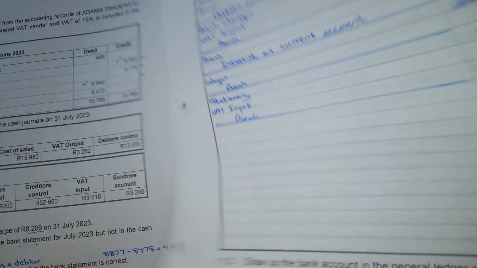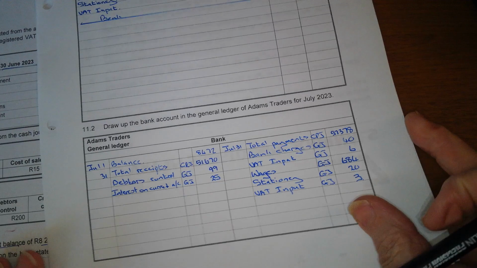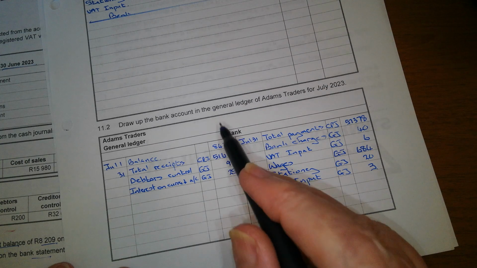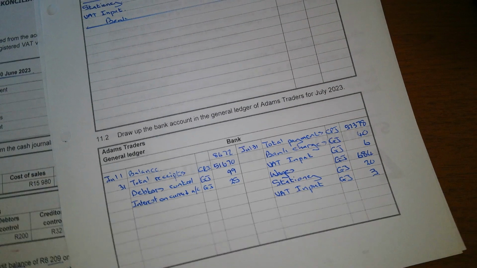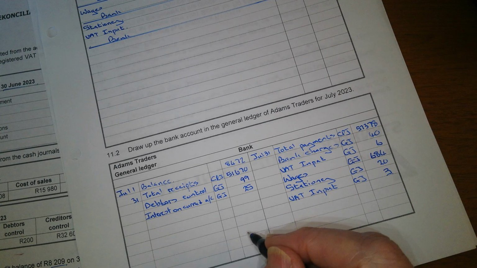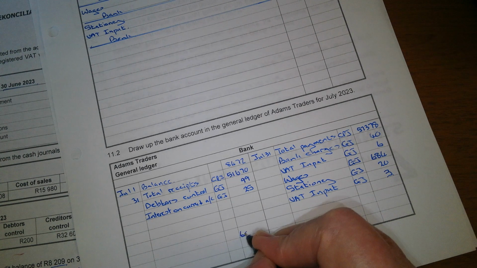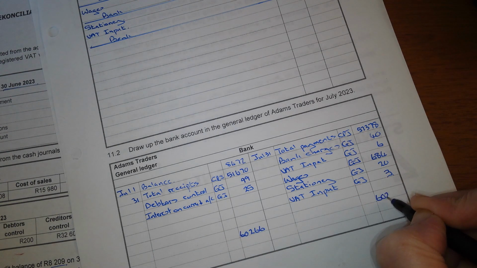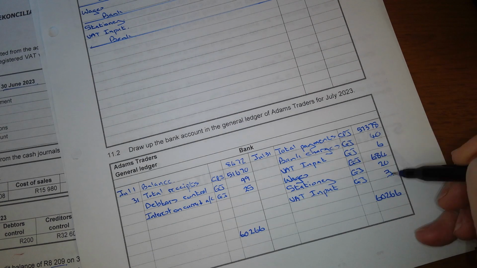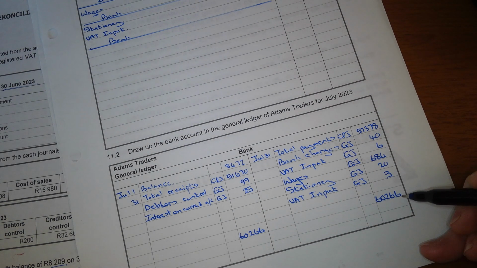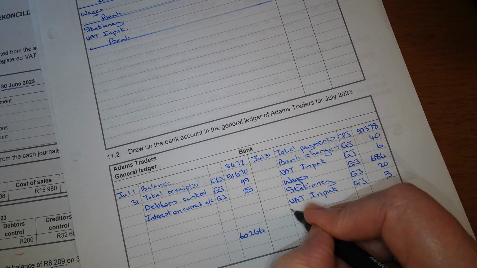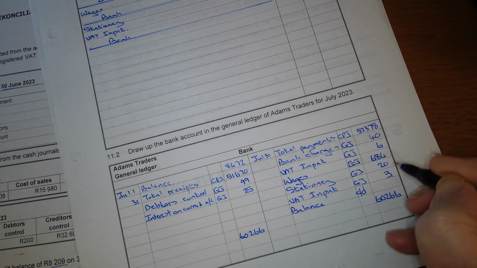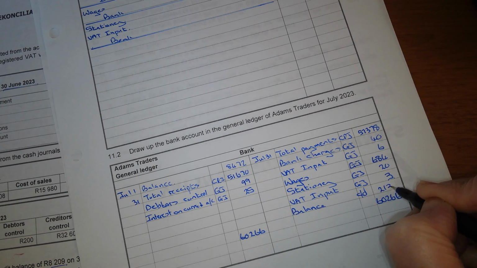Then we will go to our bank account, and we will have to balance our bank to see if we have a debit balance or a credit balance. So if I add up the debit side, the amount is 60,266. And then I subtract all the figures on the credit side from the 60,266 to calculate the balance carried down to the next month, and that is 2135.